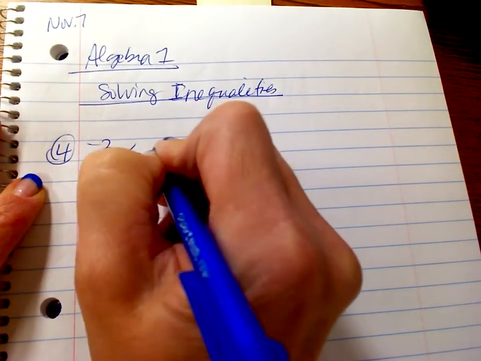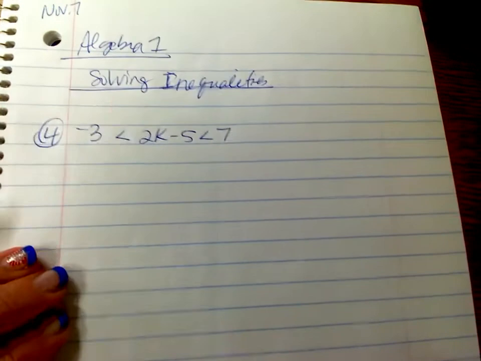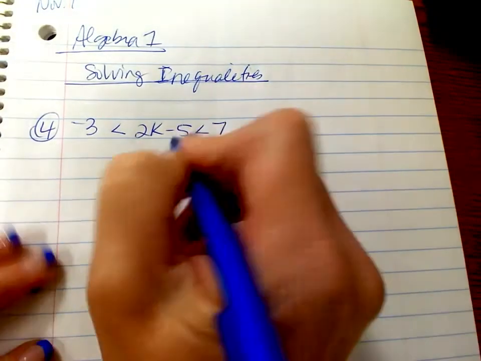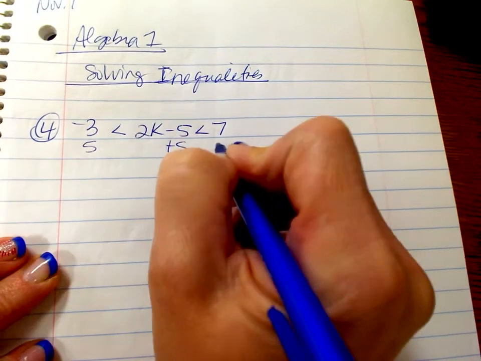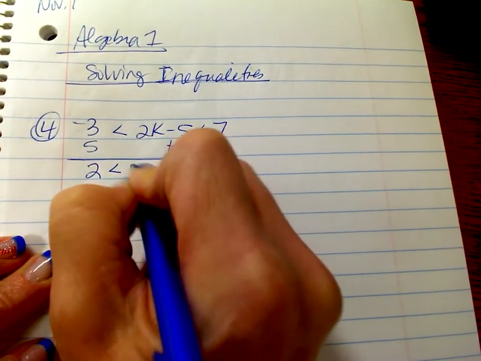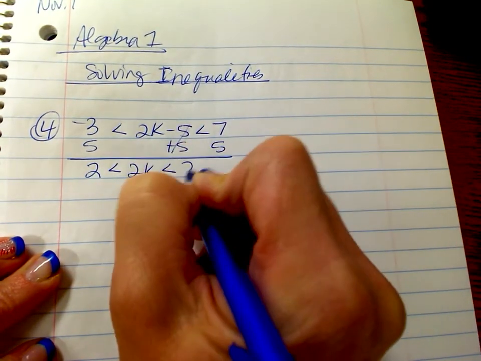-3 is less than 2k minus 5 less than 7. All right, it's an and statement, so you can separate it if you want. I don't care to, I think it takes too long. -3 plus 5 is 2, less than 2k, that goes away, is less than 2.